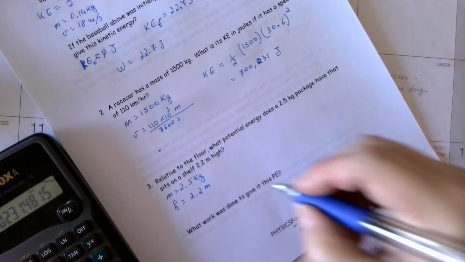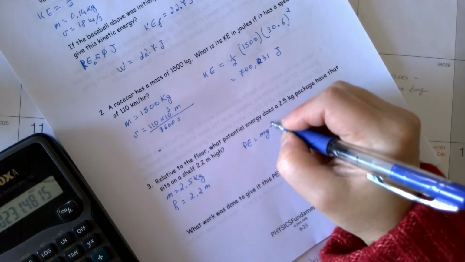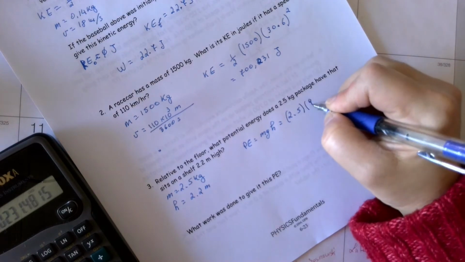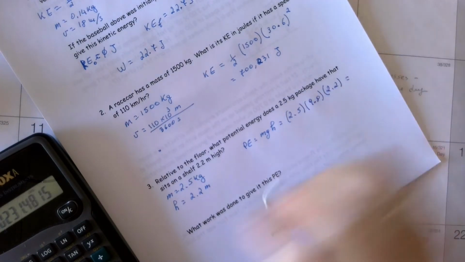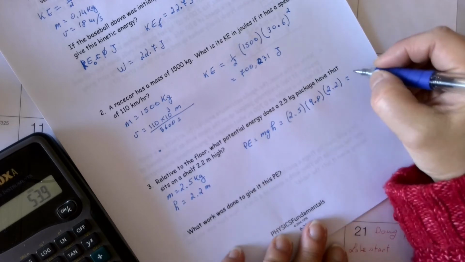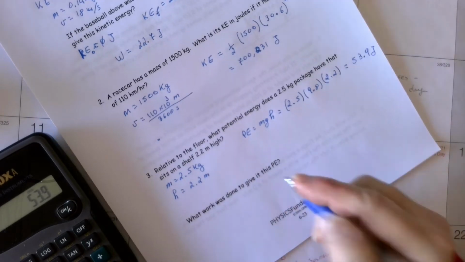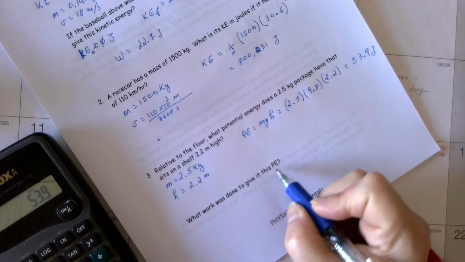Obviously you know g, so your potential energy is equal to mgh, which is 2.5 kilograms times 9.8 meters per second squared times 2.2 meters, and your answer is 53.9 joules.